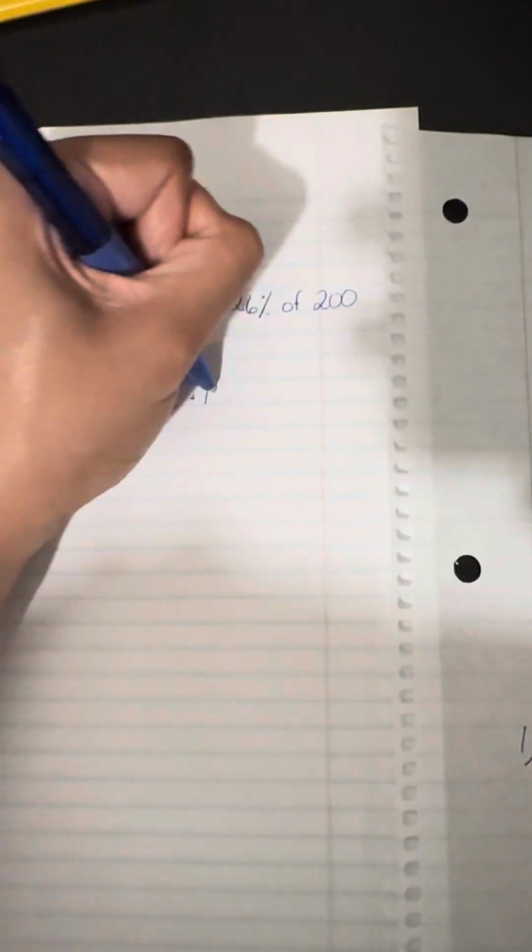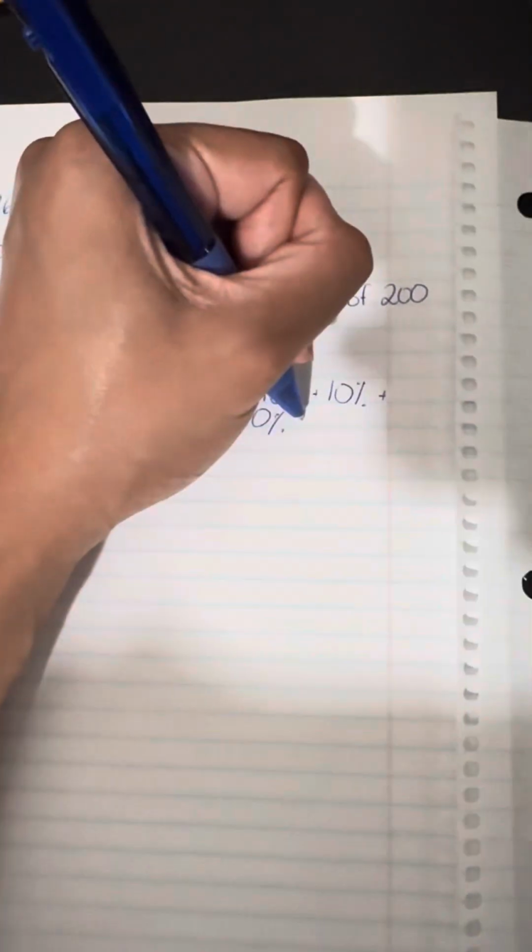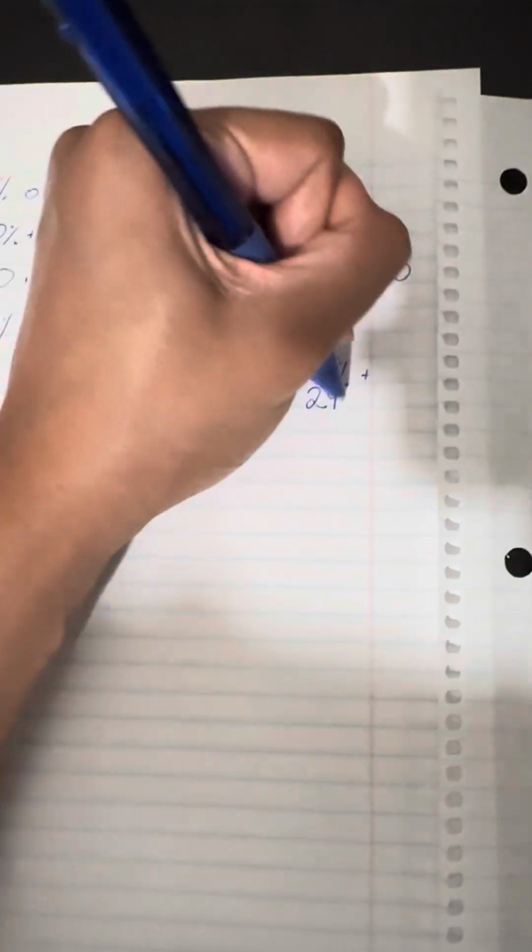2, 3, 4, 5, 6, 7, 8. But that is a very long equation. And if we can make the equation as short as possible, that's definitely the way we want to go.